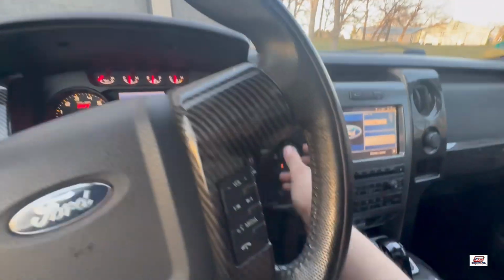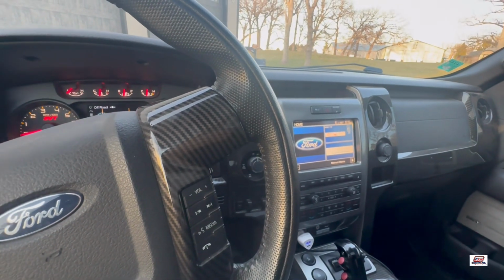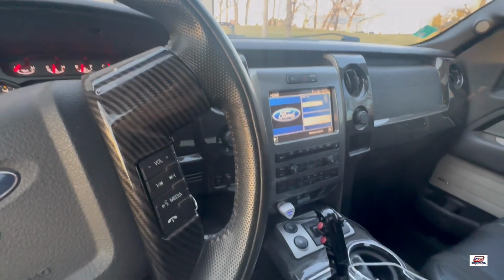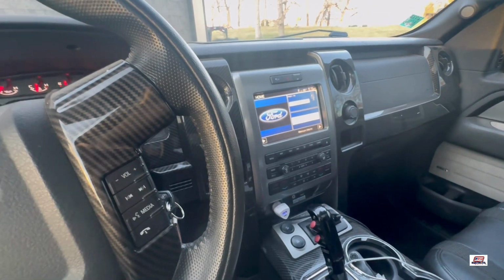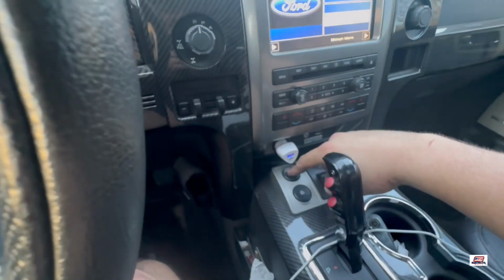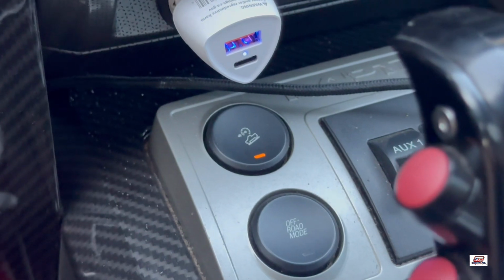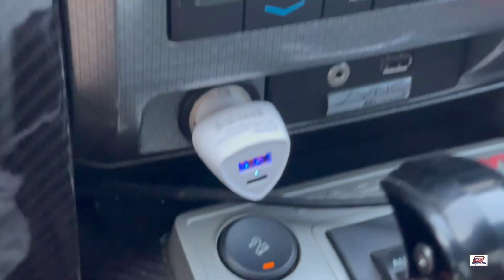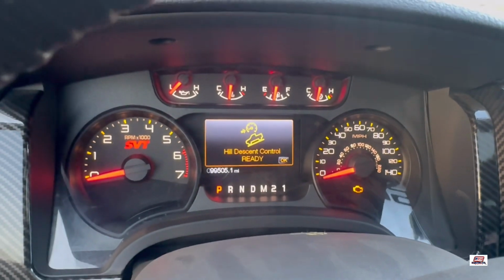So let's talk about one more thing. That's our, not anti-lock, I was saying anti-lock brakes. No, that's our hill descent control, which sort of acts like our anti-lock brakes, but sort of not really. So let's just press this. Now this light will illuminate on the switch. That little switch is a speedometer of a truck going downhill. Now, it's going to give us a message. It's going to say hill descent control ready.